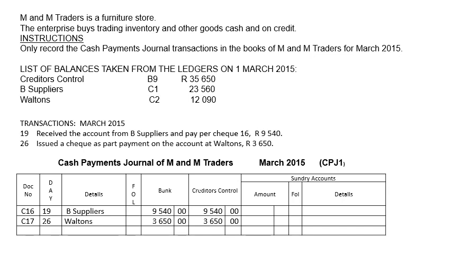On the 19th, they tell us we received the account from B Suppliers and paid per check. If we receive an account, it means that we bought on account. And remember, you cannot just buy, you will have to pay the account as well. So we are paying, they tell us we pay per check. So in your CPJ, the document number is check number 16. It's on the 19th. B Suppliers is getting the money. And the amount we are paying in the bank column is 9540.